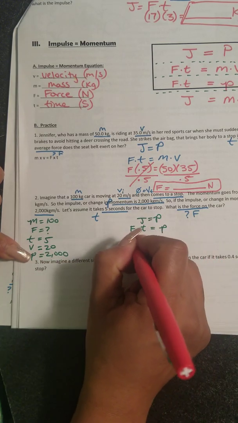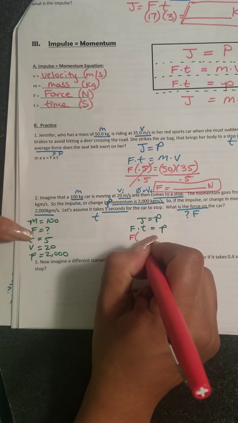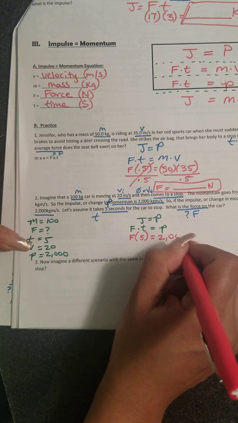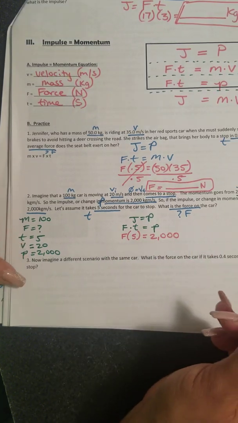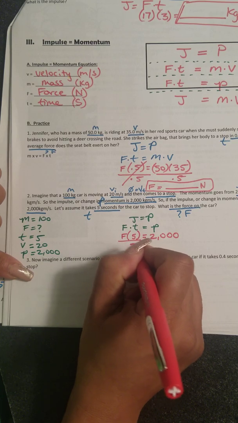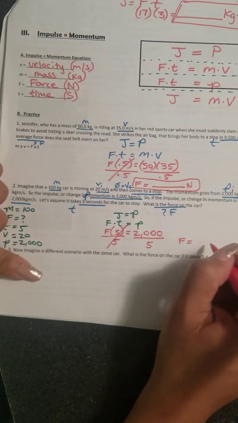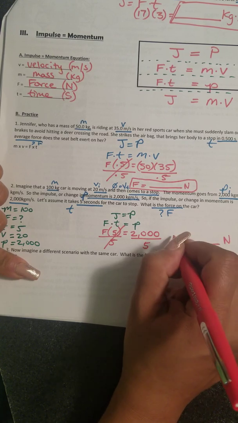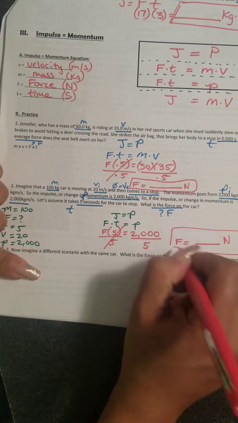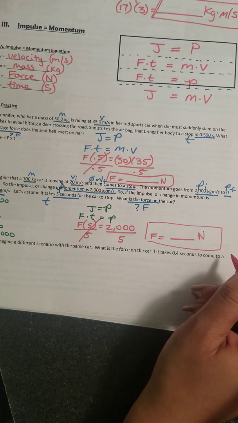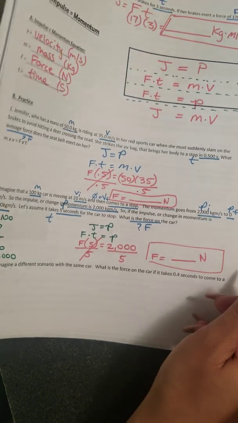So I can just say equals P because I know that P. Let's plug it in. F times 5 equals 2,000. We're going to use our algebra. Divide by 5, cancel, divide by 5. F equals blank newtons. And we're done. Hopefully that wasn't too bad. Okay. I do believe that we have to practice though.